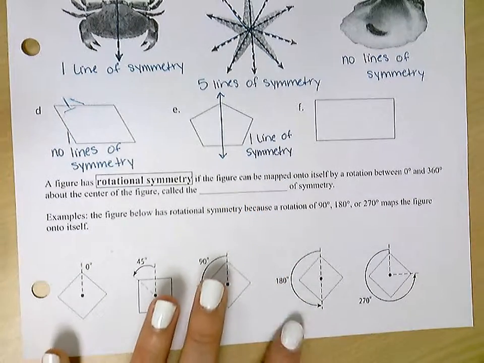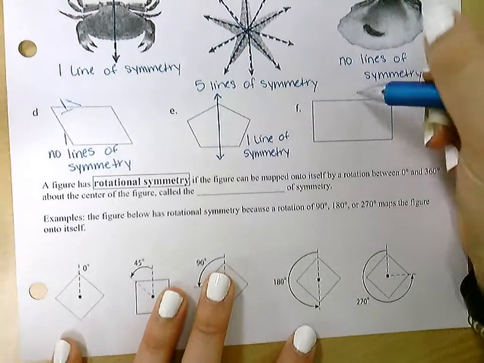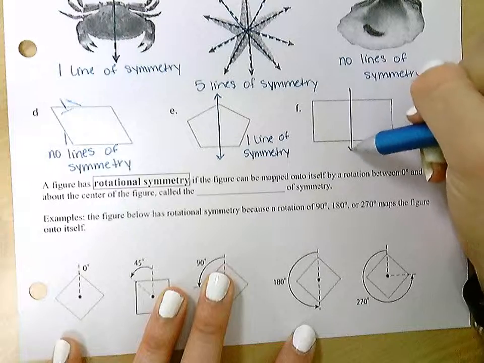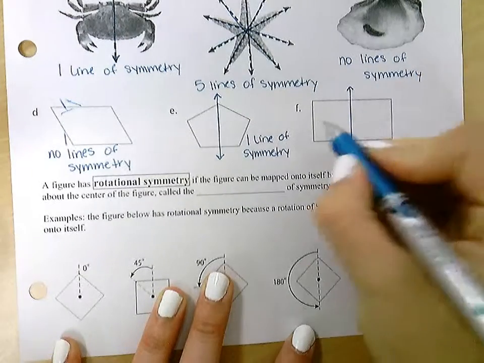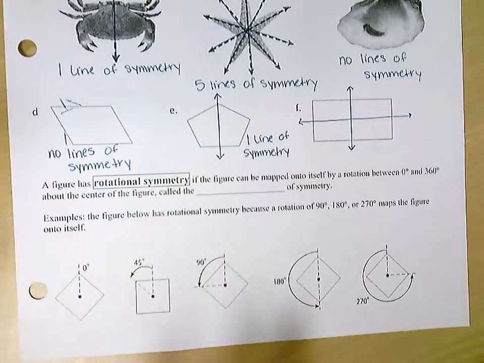Okay, and then letter F has 2 lines of symmetry. Okay, one vertical, one horizontal. Again, I can't do the diagonal ones because those sides aren't congruent to each other.